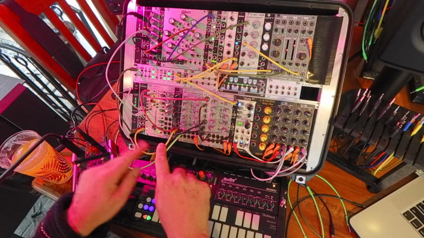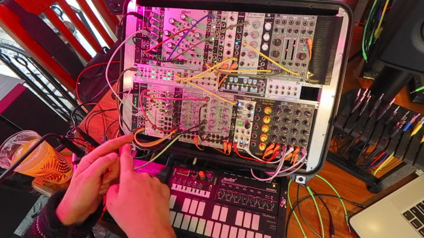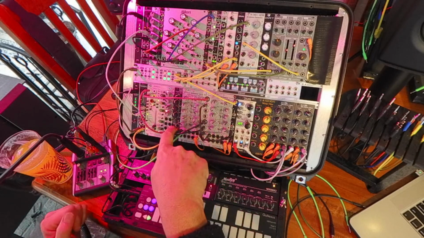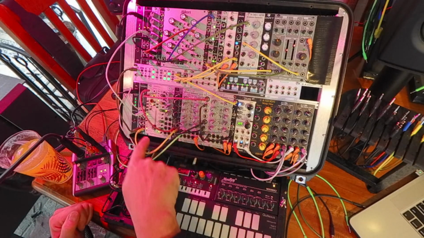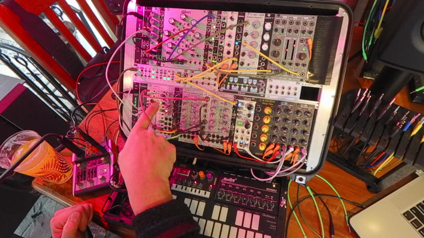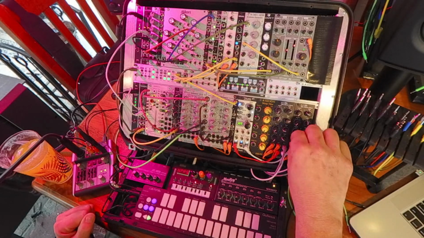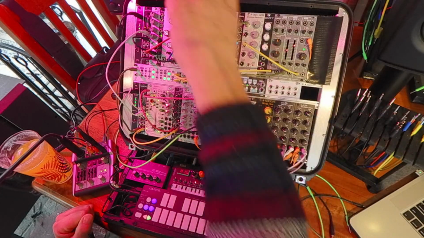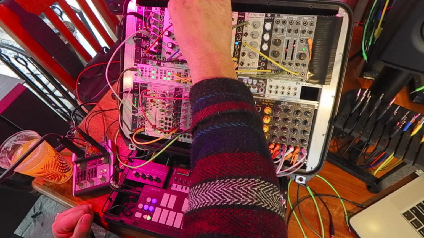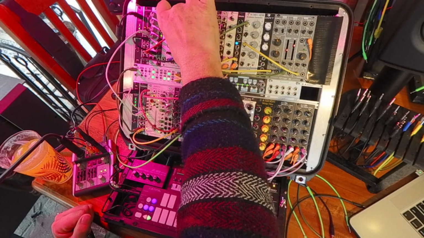So what's happening here is that we're going to clock every now and then being sent to this randomizer, random CV, and it's being quantized onto either a C or an A flat, and of course against a, let's go back to 5/4 here.